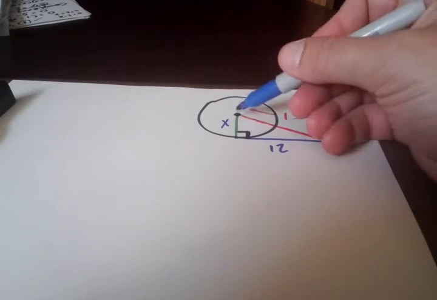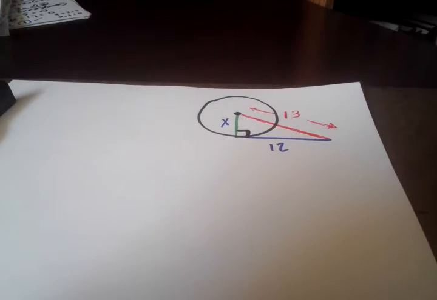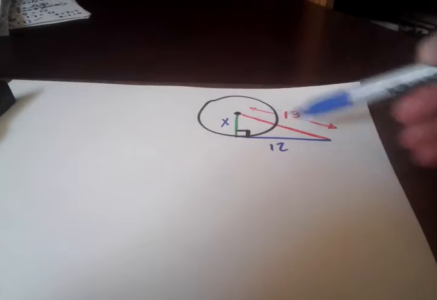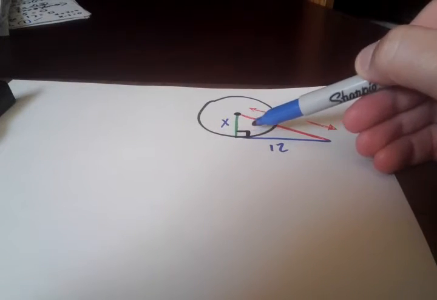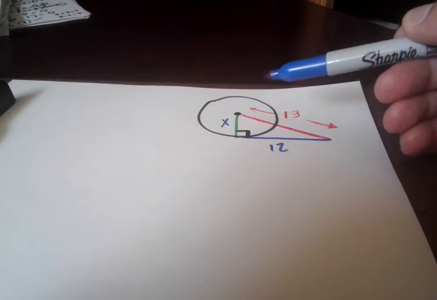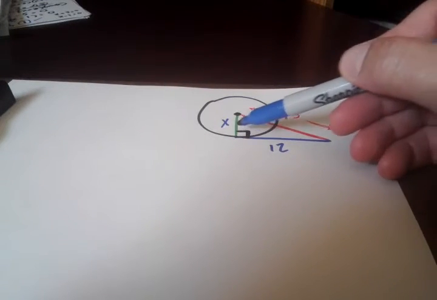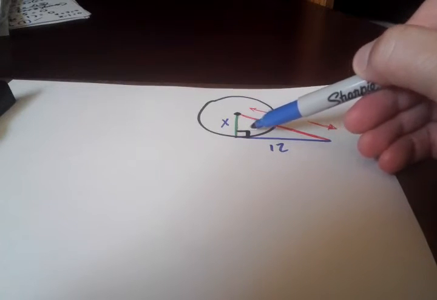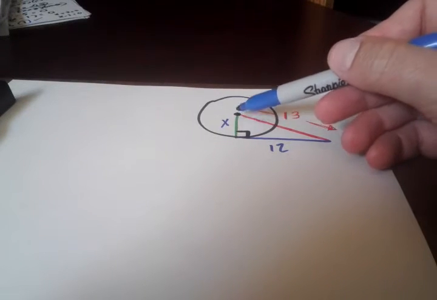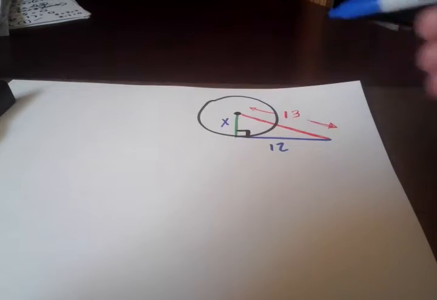So if we don't know, we'll just use an x, a variable. You could use r for radius if you'd like. Now this is something we already know. How do you find a third side of a right triangle? Remember, because it's tangent, it's going to be a right angle right there. If you look in your book, it does not have a right angle. So that's something you need to know. Tangent lines are perpendicular with the radius at the point of tangency.